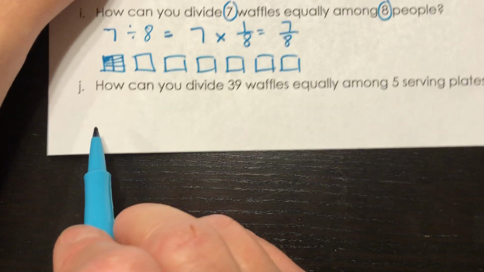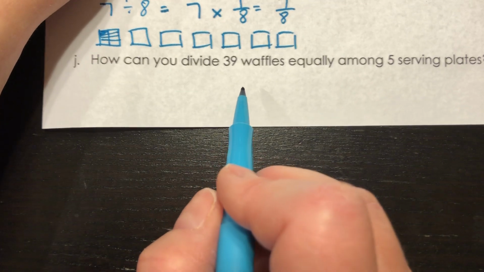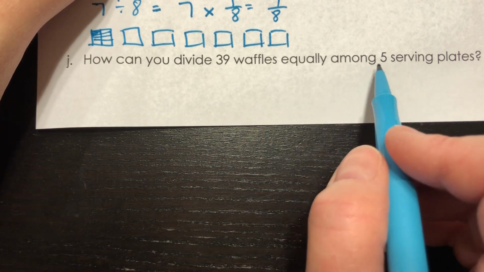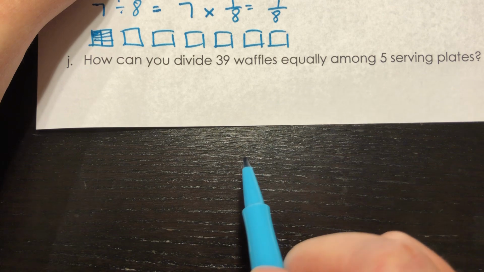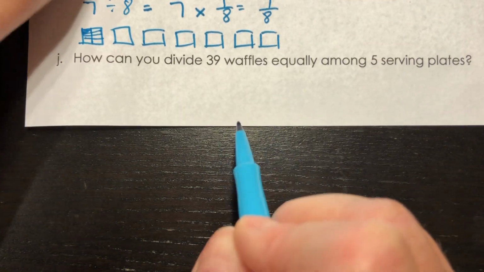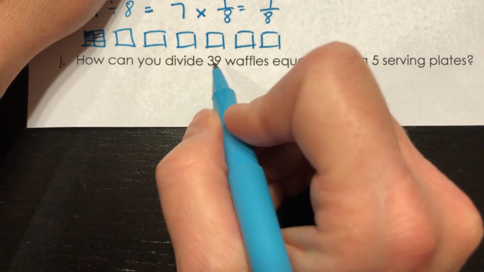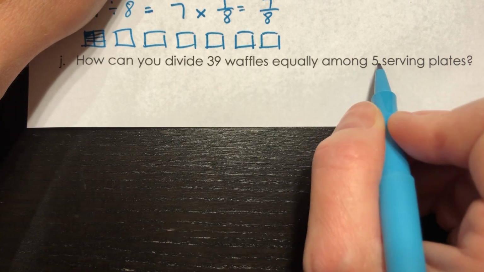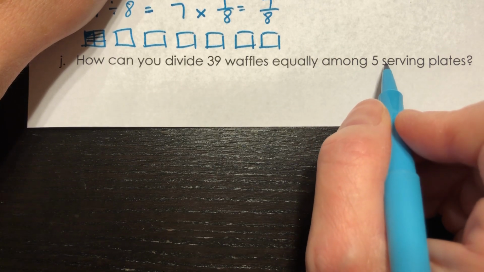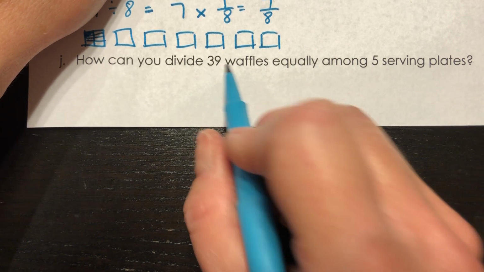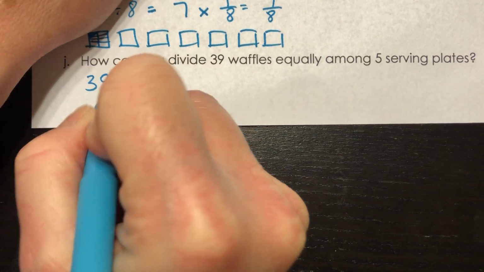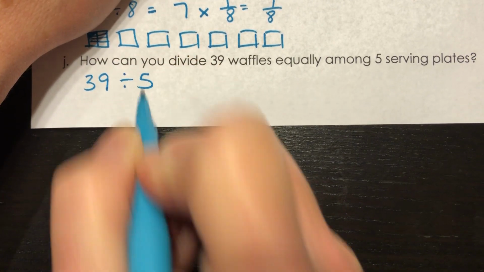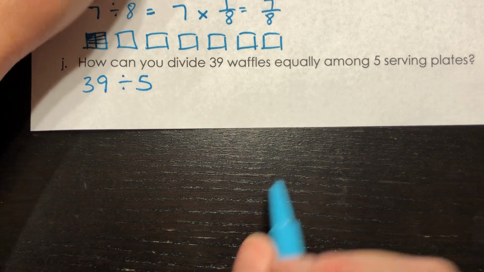Okay. Letter J, how can you divide 39 waffles equally among 5 serving plates? Okay, so I want to take 39 waffles and divide them equally among 5 serving plates. So I want to do 39 divided by 5, right? So kind of picture this.